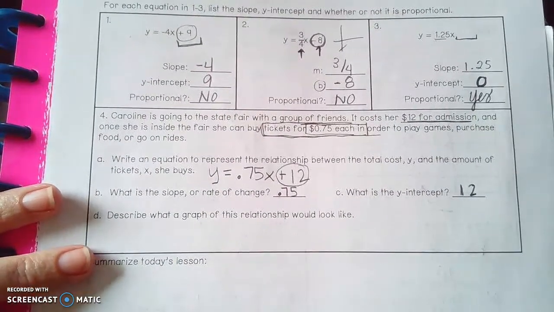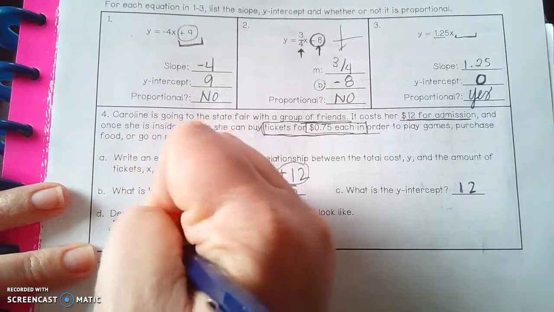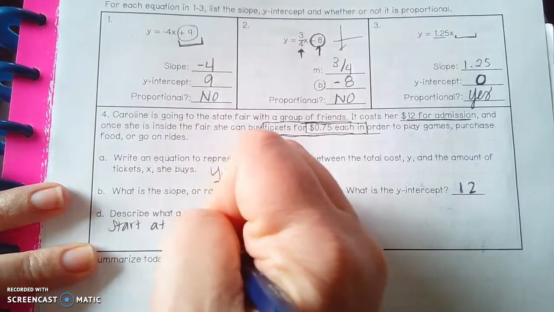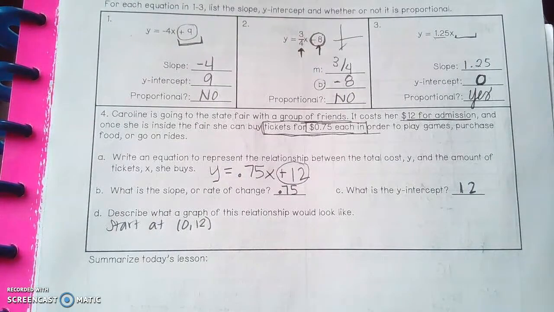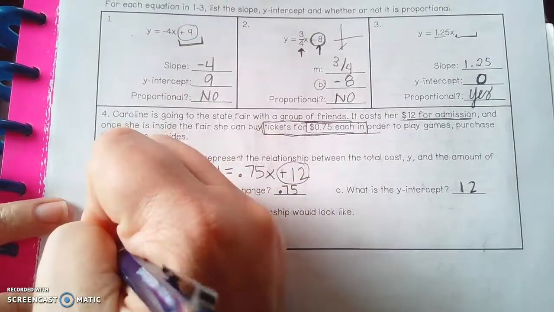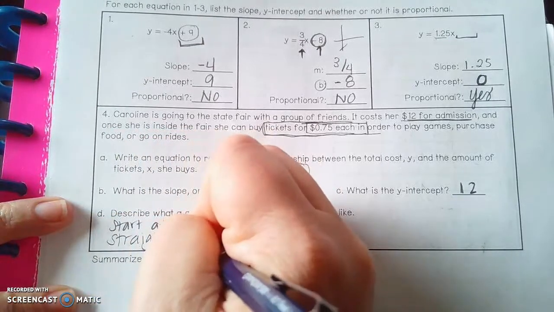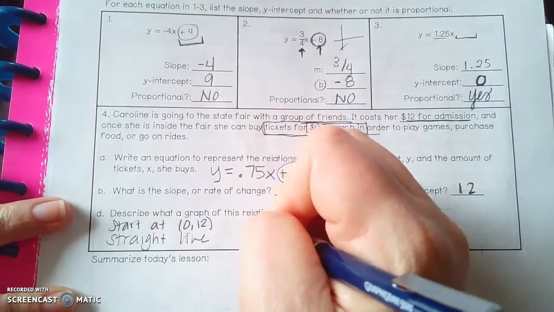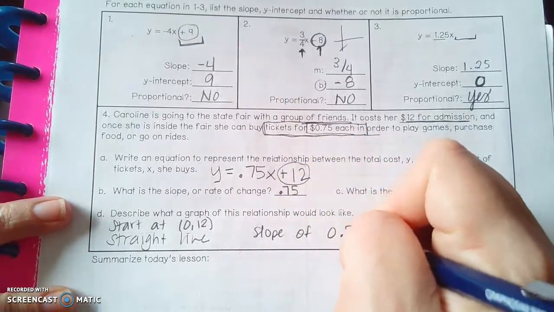Okay, so describe what a graph of this relationship would look like. So where is the line going to start? That's one way that we can describe it. So it's going to start at 0, 12, because it's going to cross at 0, 12 on the y-axis. So if I visualize what's happening, I would have a straight line. And I could say that it would have a slope of 0.75.